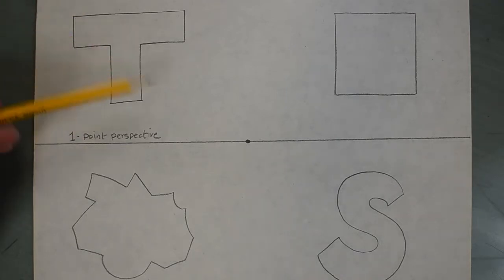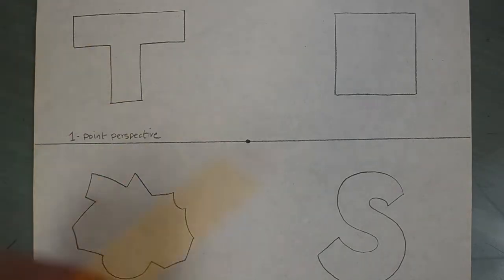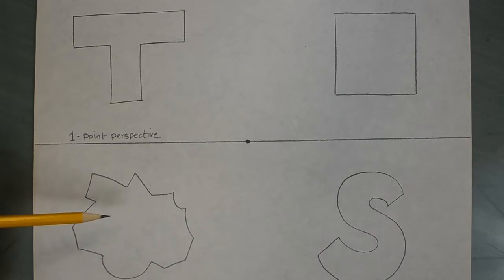So what I have also is a couple of letters, a T and an S. The T, I chose because it has all straight sides, and the S, I chose because it has curvy sides. So the way you approach it is still the same, but for some of us it's kind of confusing to know where to put the lines. And then I have just this random weird shape, and then I have a square. And so I'll begin with the letters and show you what you do from here.